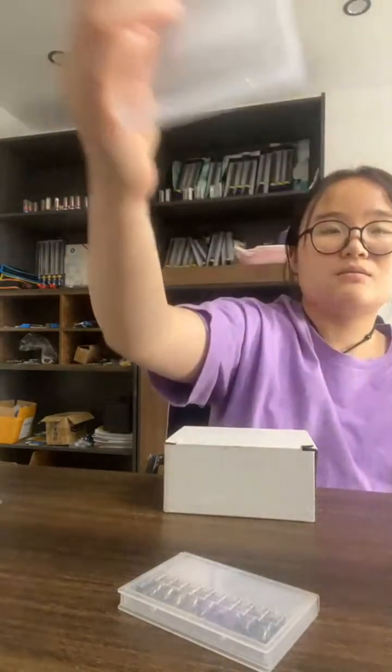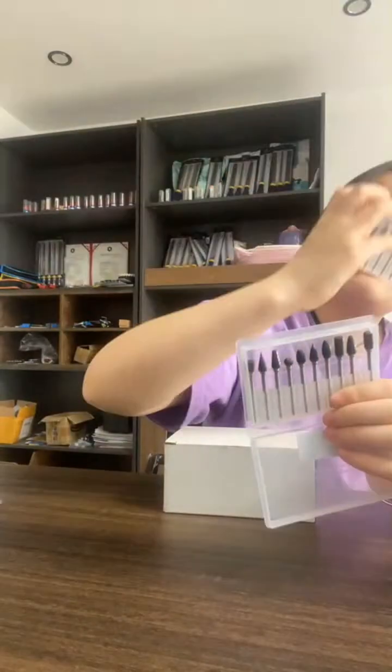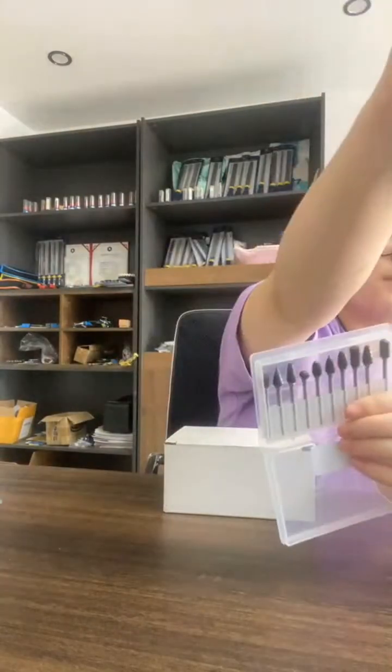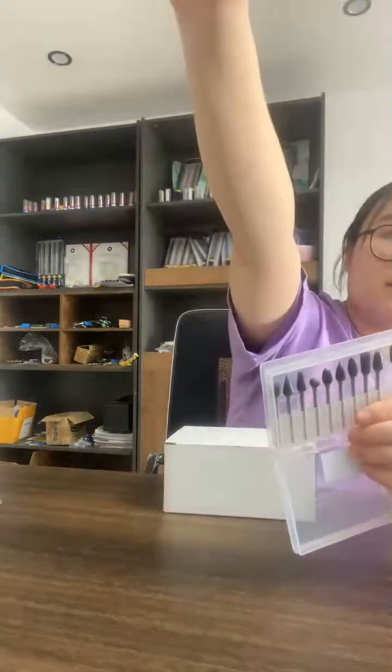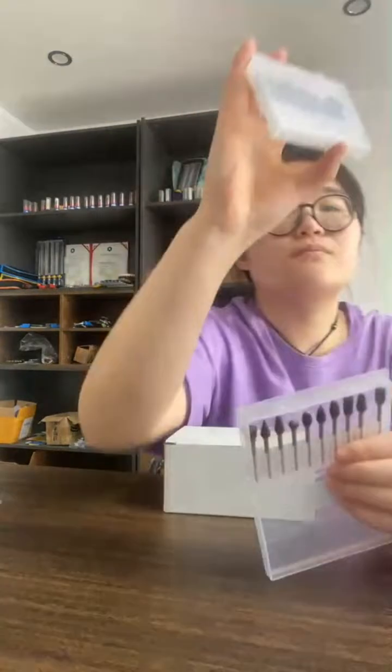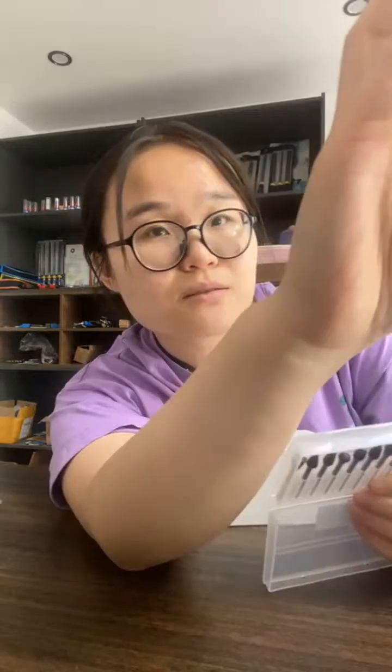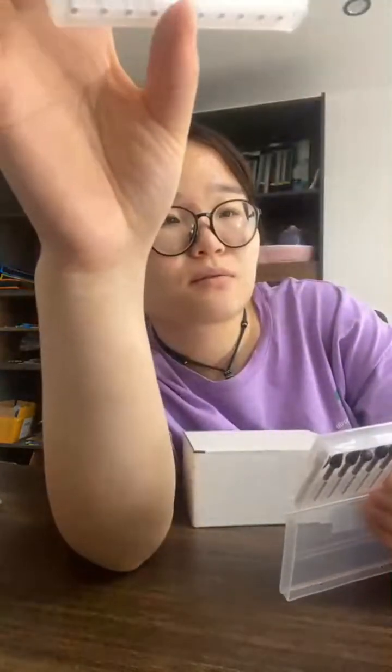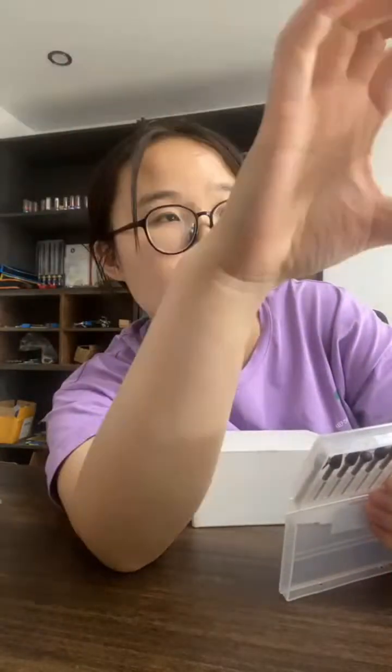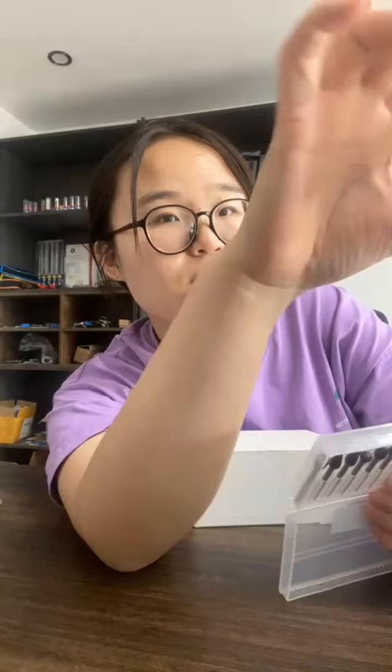And this one is double cut, 3 and 6. You can see this one is 3 and 6.